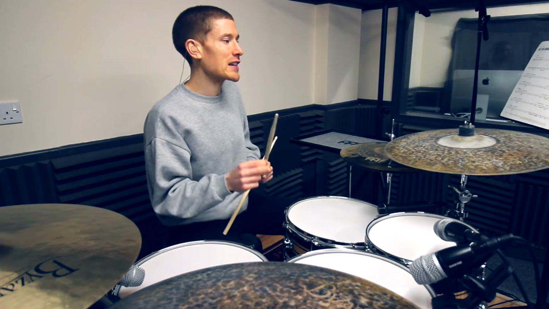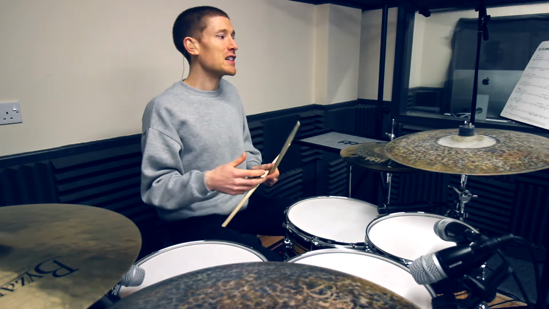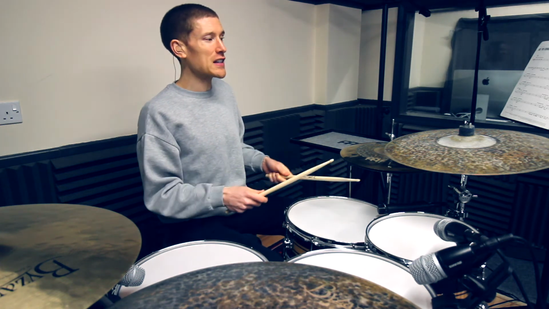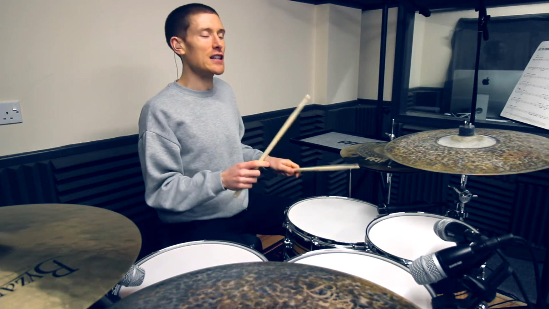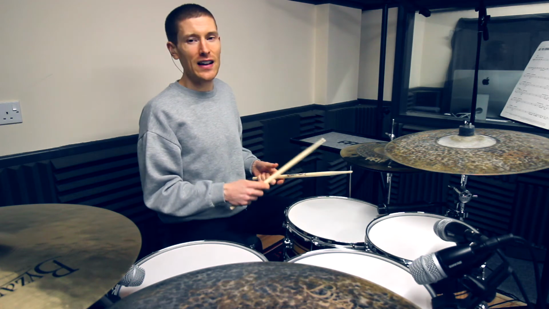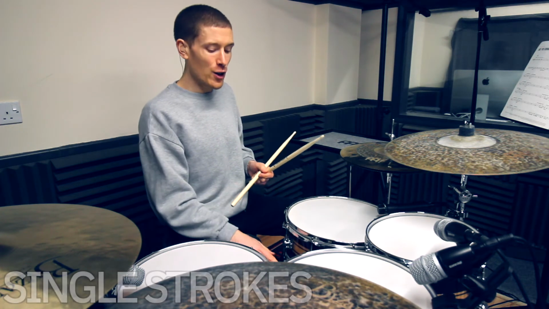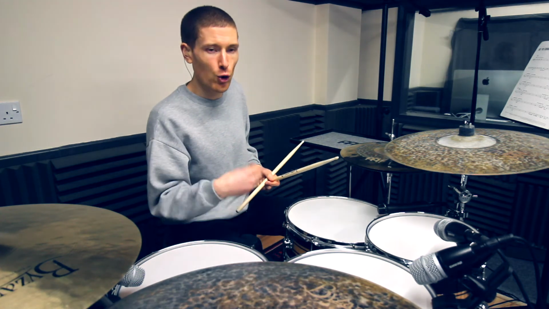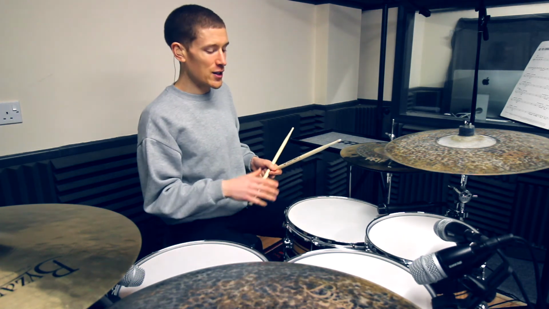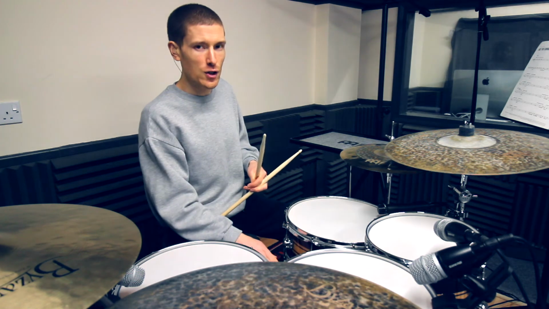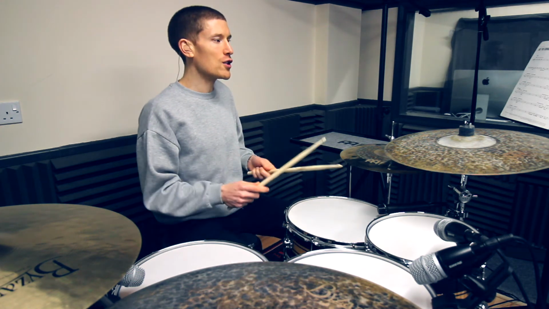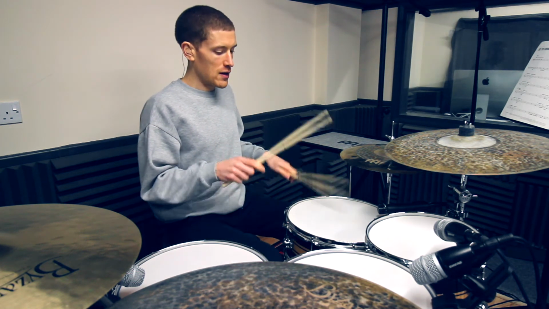Then we come into the next line at bar 58. So now we've got a bar of 16th notes on the snare drum. You've got 1 e & a, 2 e & a, 3 e & a, 4 e & a. Just play single strokes, and you've got bass drum playing all the downbeats, quarter notes on the bass drum. So 16th notes with your hands, quarter notes with your foot. 1, 2, 3, 4.